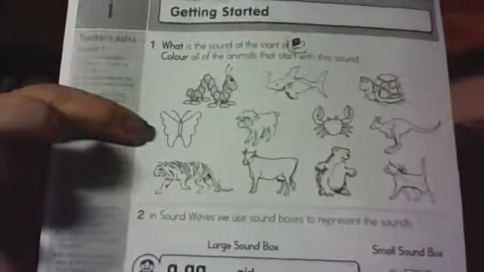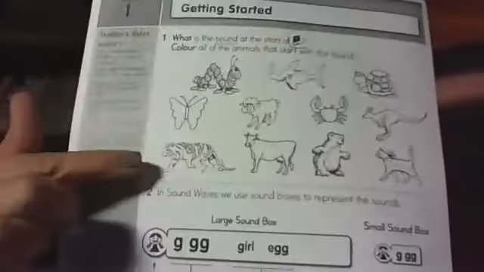What about butterfly and sheep and crab and kangaroo, tiger, cow, bear and cat? You'll need to think about those and decide, are you going to colour them in because it starts with k like a kite, or are you not going to colour it in? Okay. So you can stop the recording and do that, or you can come back later and do it.